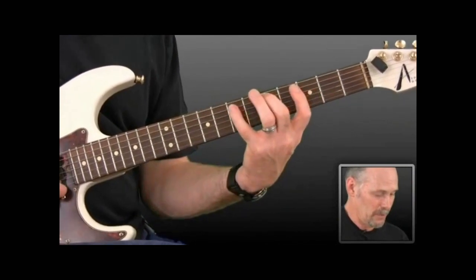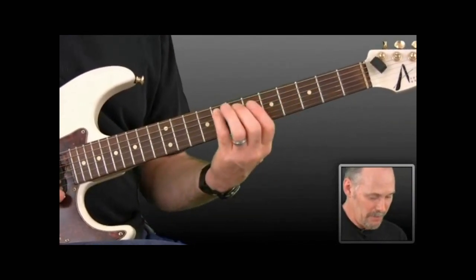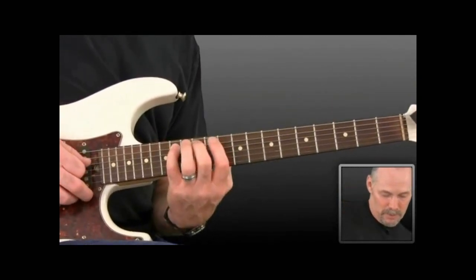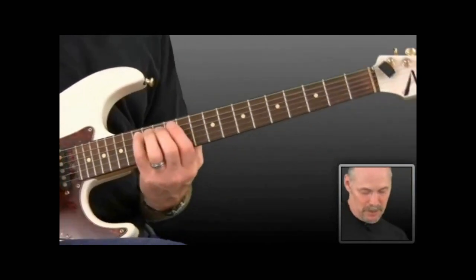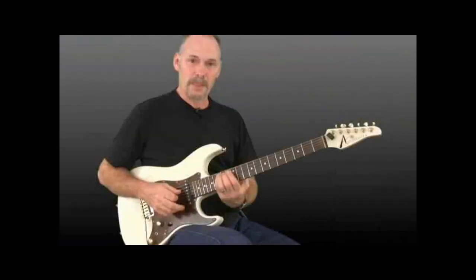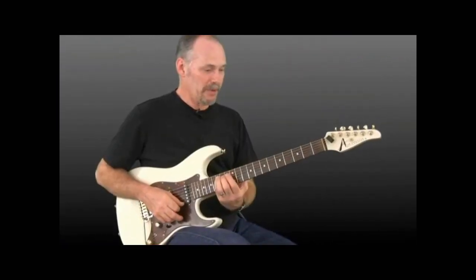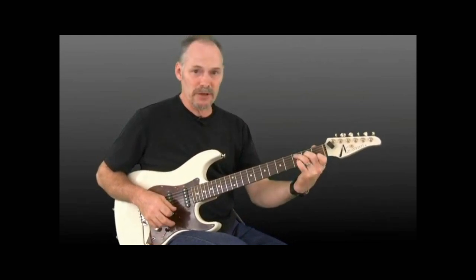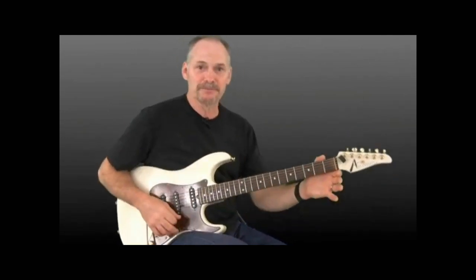Whole step, whole step, half step, whole step, whole step, whole step, half step, and there's your C major. Okay, so let's stop here, and next segment we'll check out the C major scale in the first position. Be right back.